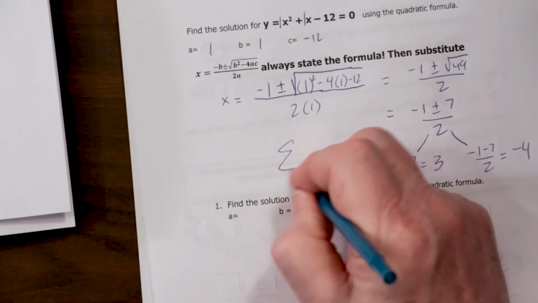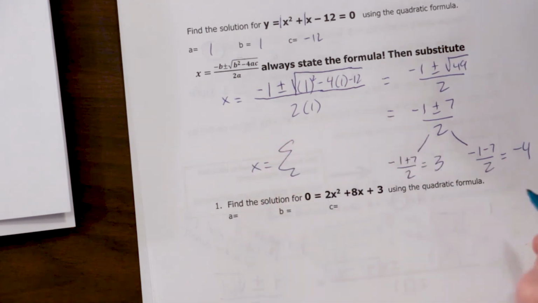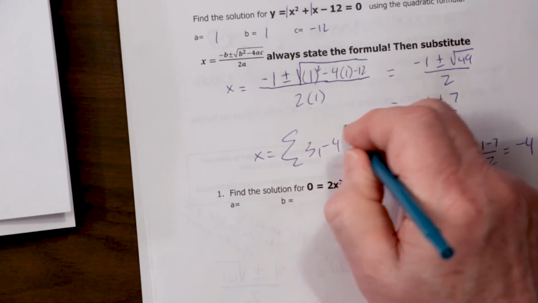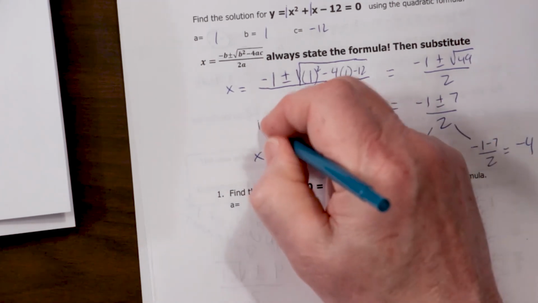Once again, you should write your final answer in squirrely brackets, and that's going to give me 3, comma, negative 4. Smiley face, move on.